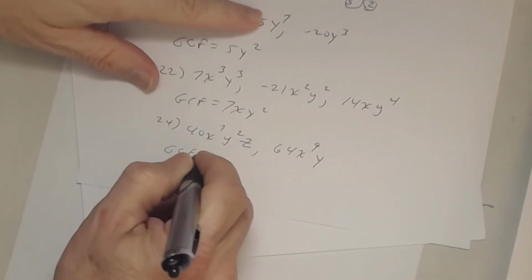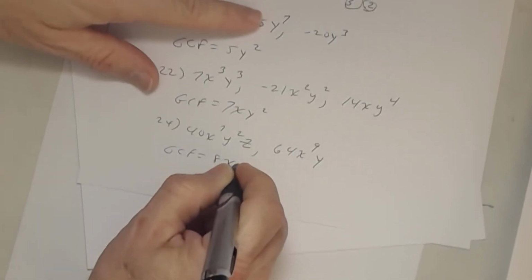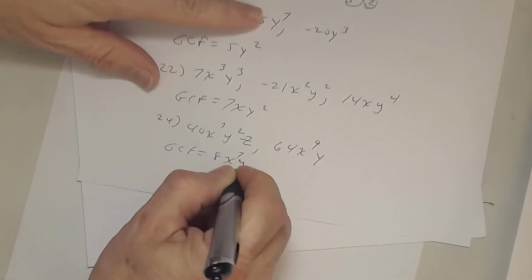You're going to have 8. Do you need any x's? 7. 7 of them. Do you need any y's? No? Yeah, you do. 1. Do you need any z's? No. So it's your GCF: 8x to the 7th times y.